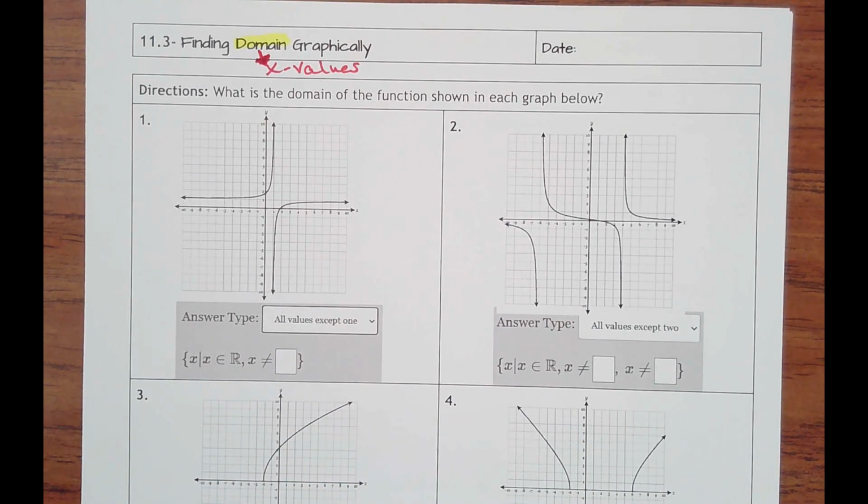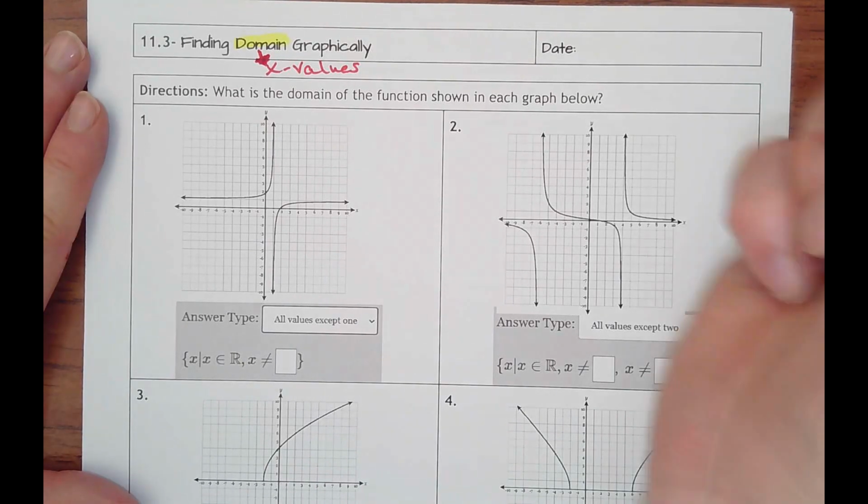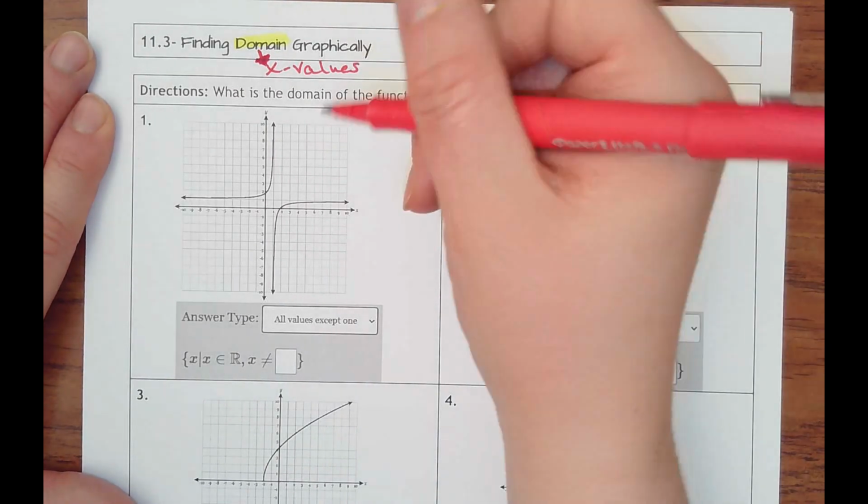So on number 1, this is actually a reciprocal function. I don't know if it could be called rational as well, but my poster says reciprocal. And it's going to have asymptotes. Asymptotes are lines that the function comes close to but never actually touches.